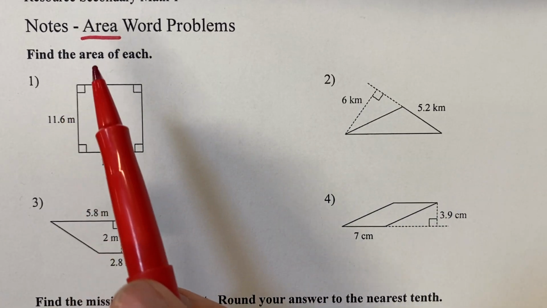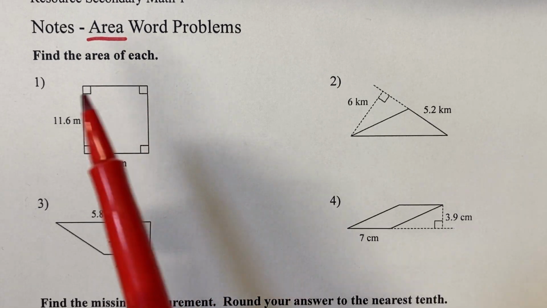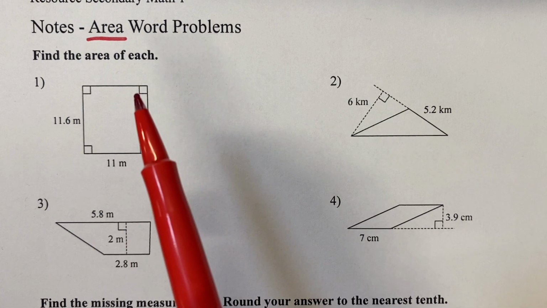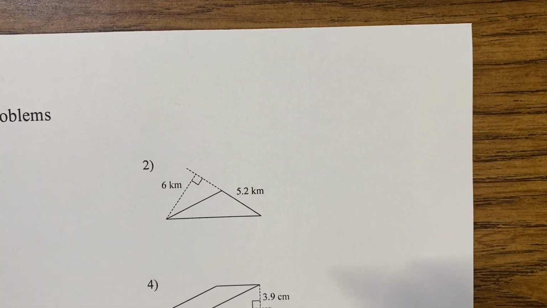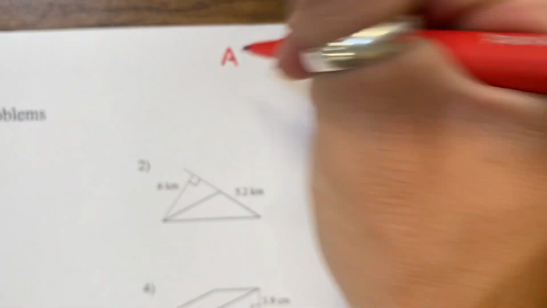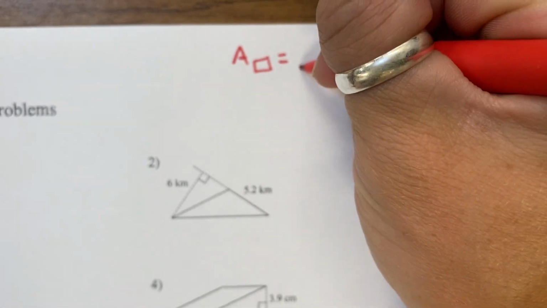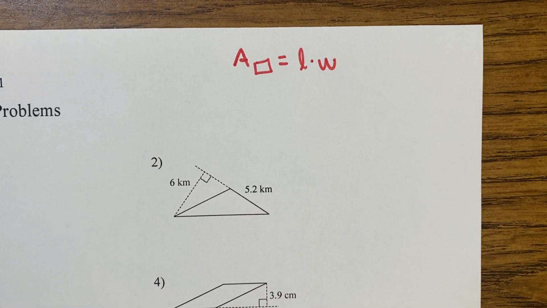it's asking us to find the area of each of these shapes. Okay, well, number 1, what shape is this with all right angles? 4-sided shape with all right angles. Okay, that's a rectangle, so let's go ahead and write our rectangle formula. The area of a rectangle is going to be length times width.